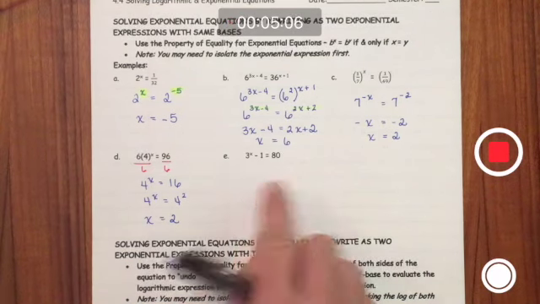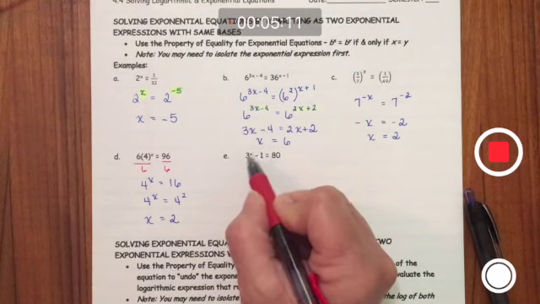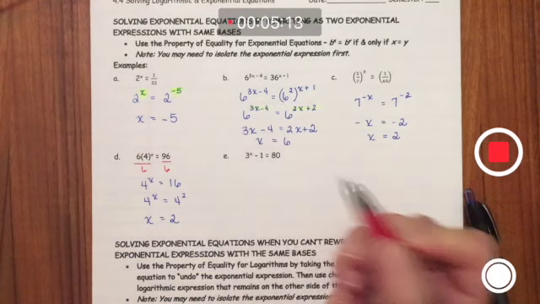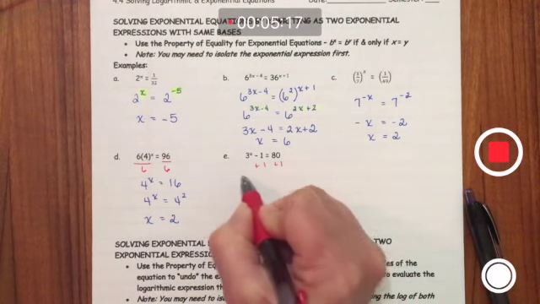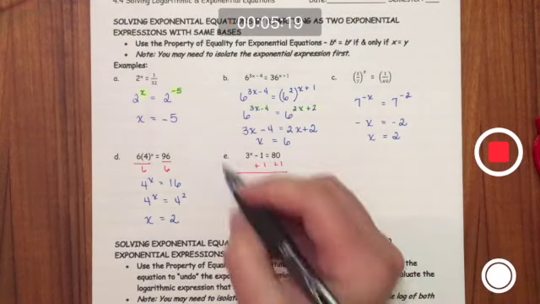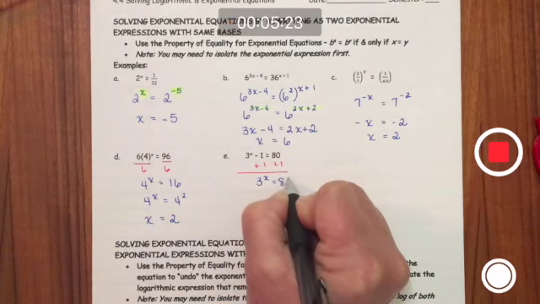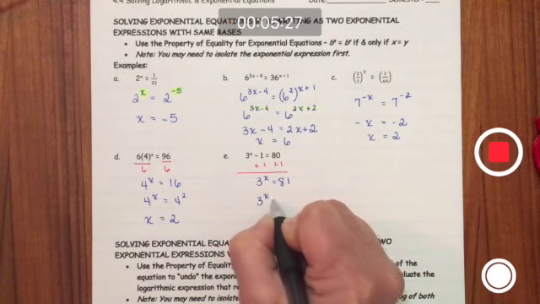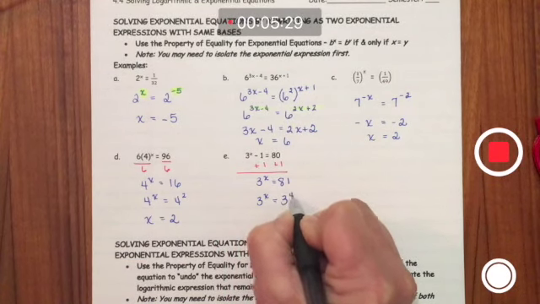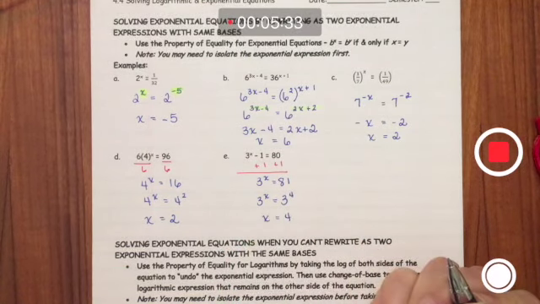Okay. On the next example, the exponential part is the 3 to the x. We need to isolate it on one side of the equation, so I'm going to add 1 to both sides of this equation. And I get 3 to the x power is equal to 81. And I can rewrite 81 as a power of 3. It's 3 to the 4th power, so x equals 4.